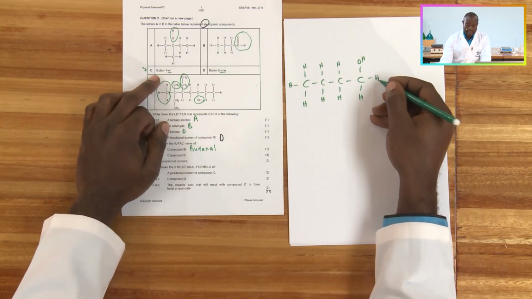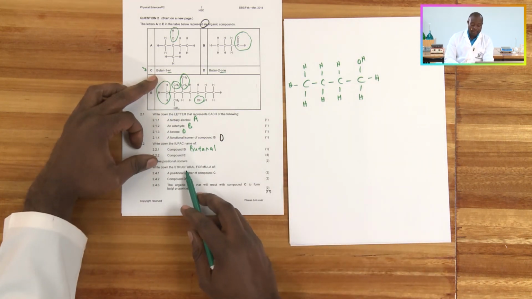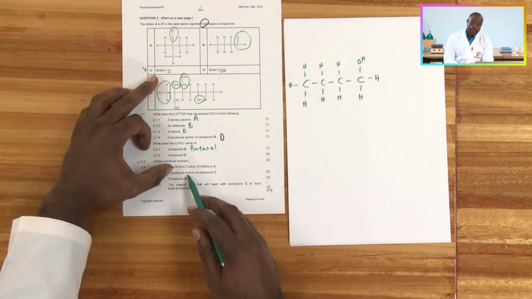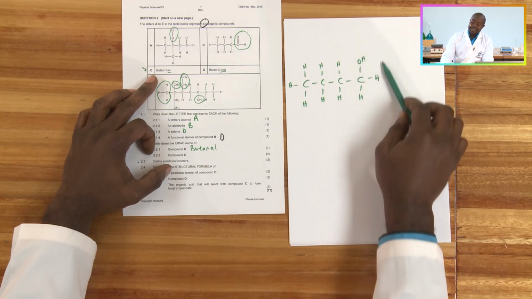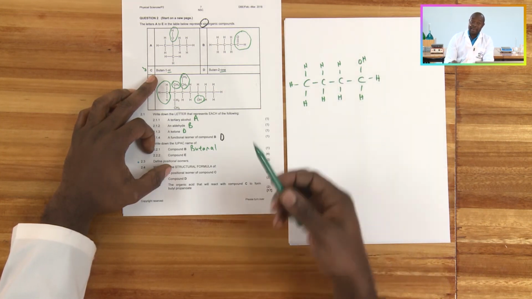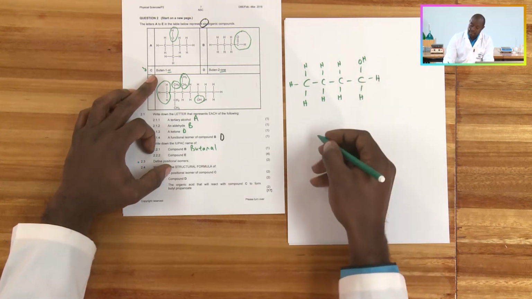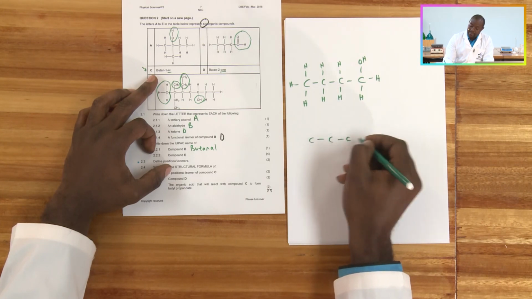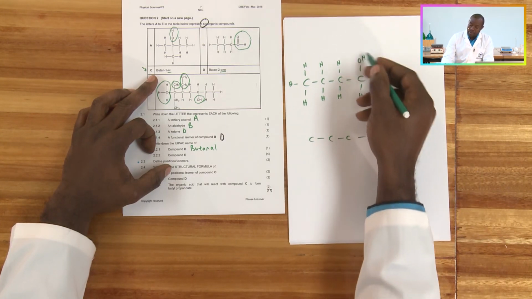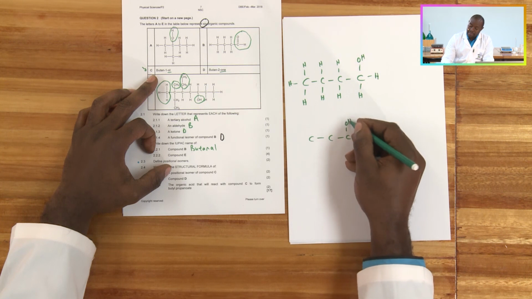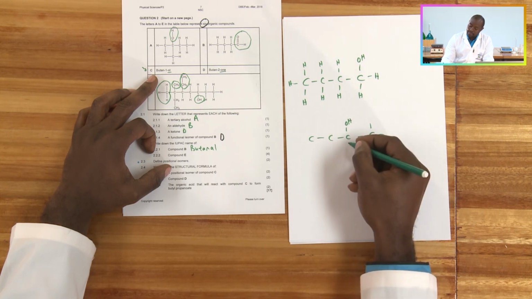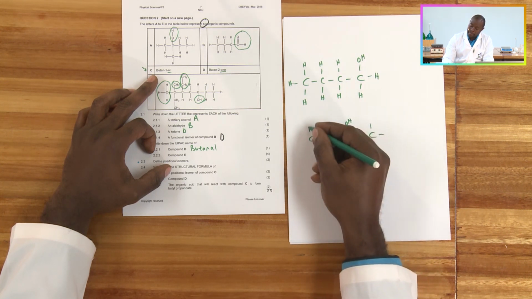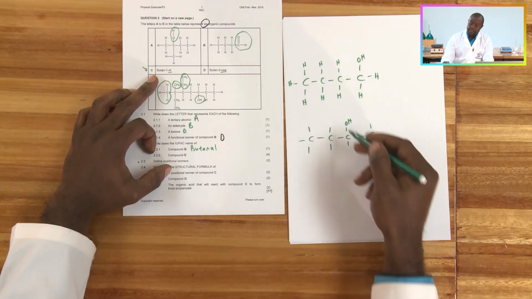And we said that a position isomer is simply an isomer whereby the substituent group is on a different position. So here it's on position 1. If we draw the same structure and we put this OH on a different position, this will be an isomer of that one.